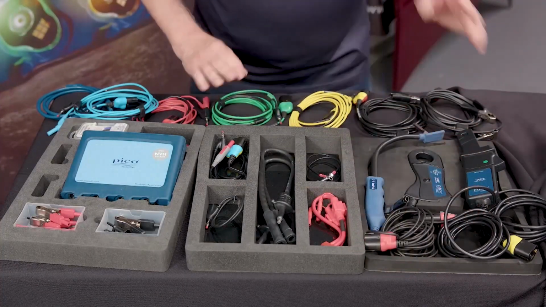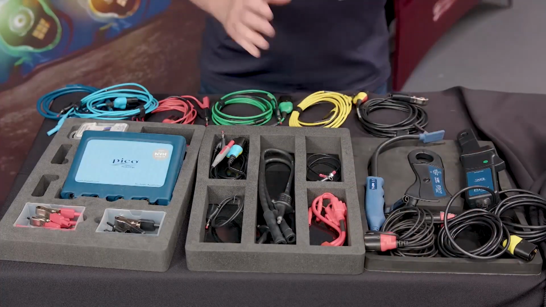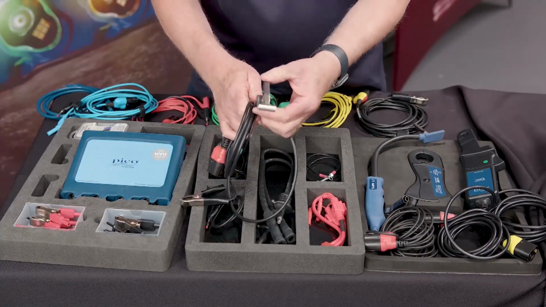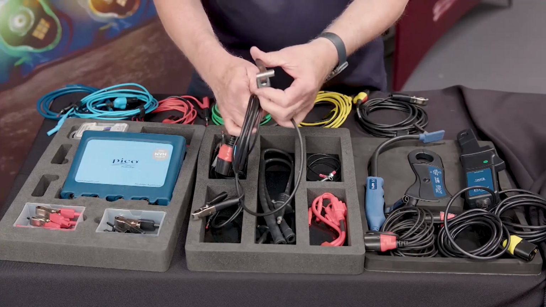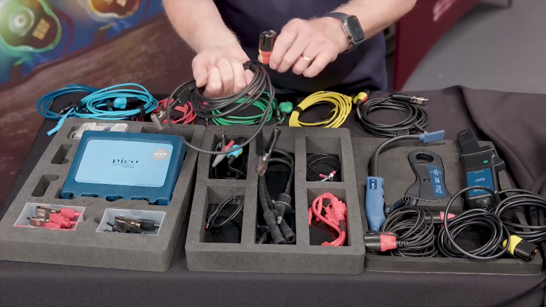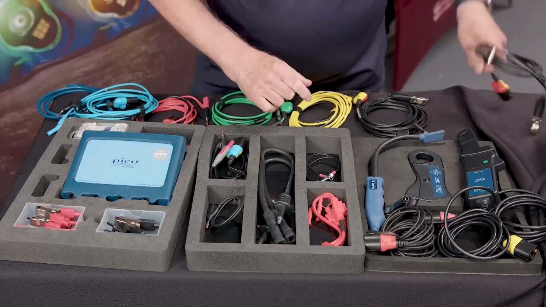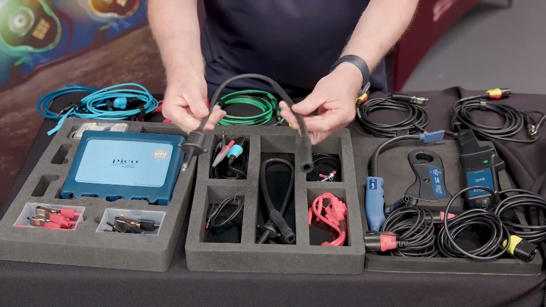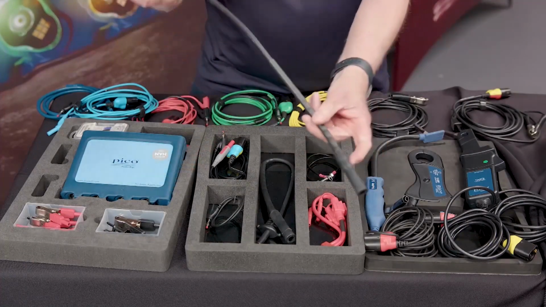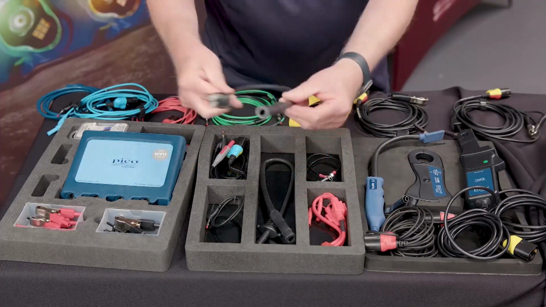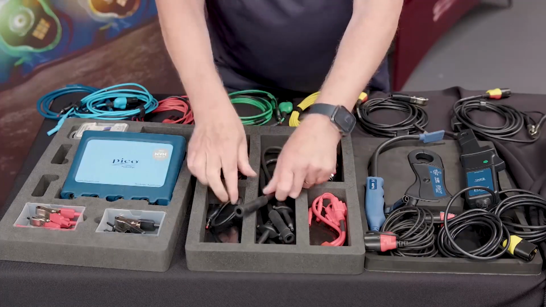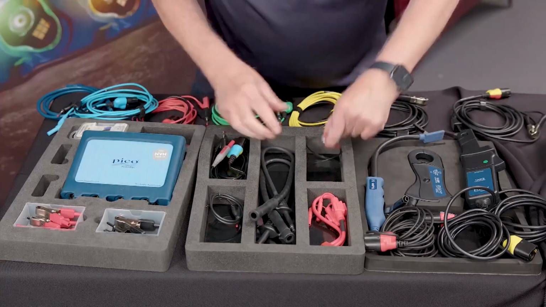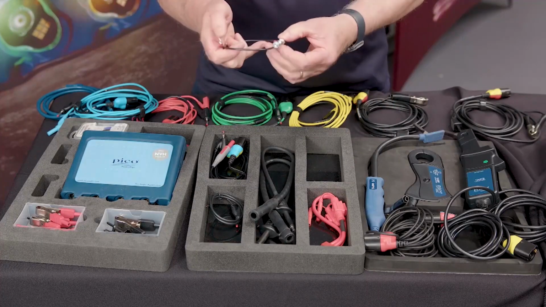So ignition wise, if we have an older vehicle that has ignition leads on, we're going to plug that onto the ignition lead, connect that to the scope. Or if we have multiple ignition coil packs, where you lift the coil pack out and you put 4 of these on, what we then have to remember is to put the earth-in lead onto the coil packs.